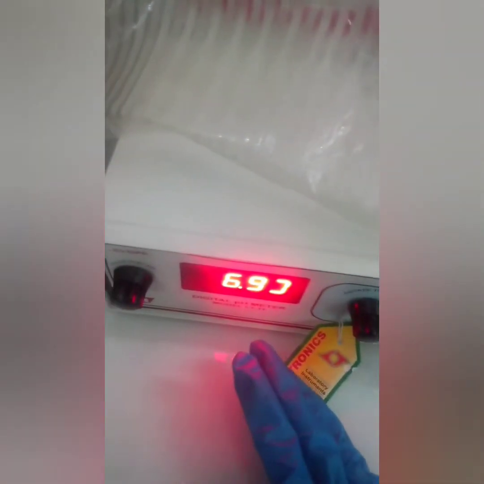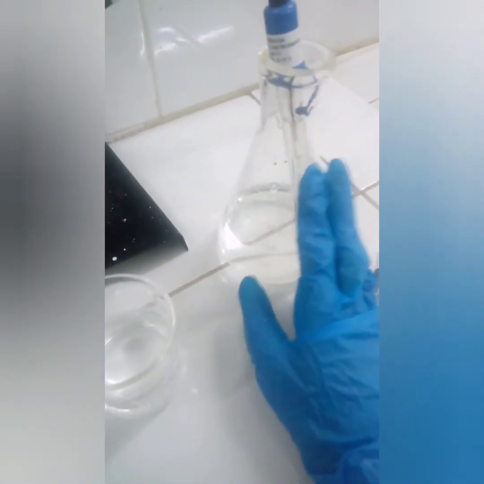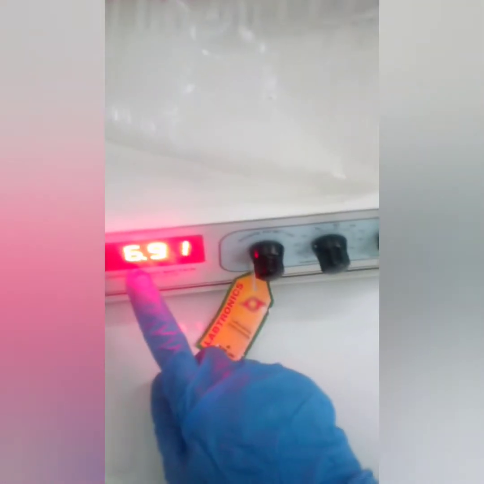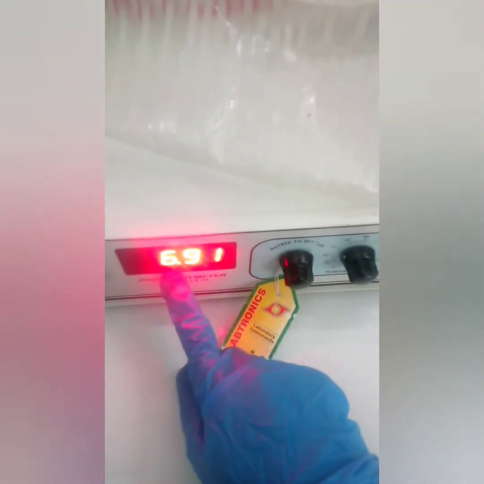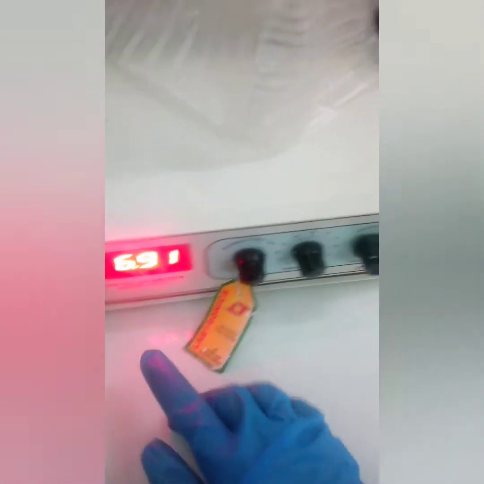So if it's more, we need to bring it down. You have to add acid. And if it's less, suppose it's 4 or 3, that means below 5, in order to bring it up and make it more basic, we will add sodium hydroxide that we have already prepared. Now to bring this one down, we need to add acid. So in this way, you have to use this instrument to measure the pH of this buffer.